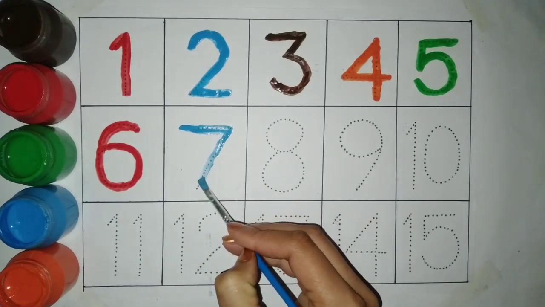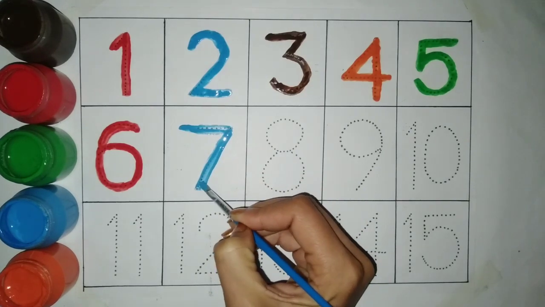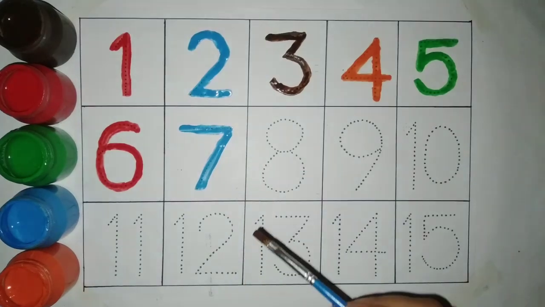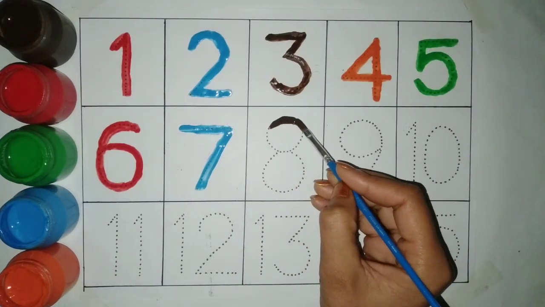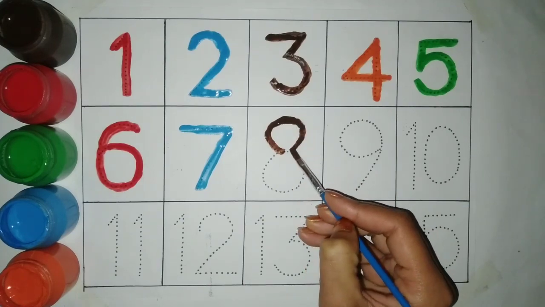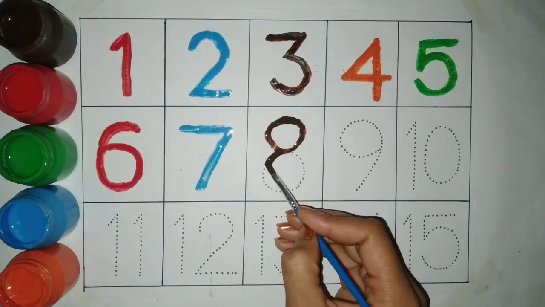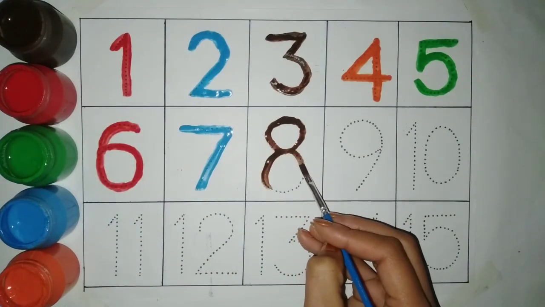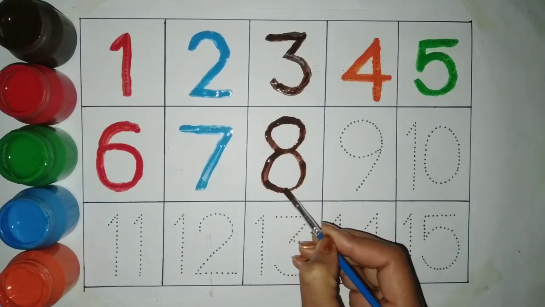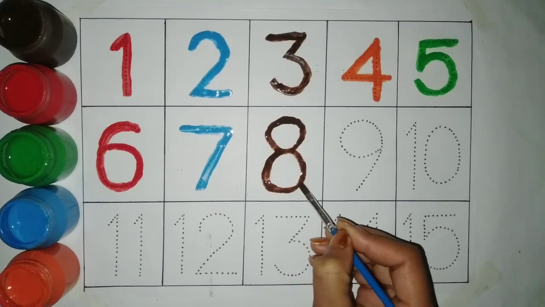7. This is 7. Kids, this is 7. Brown color. Kids, this is brown color. 8. Kids, this is 8. Say 8. Kids, say 8.